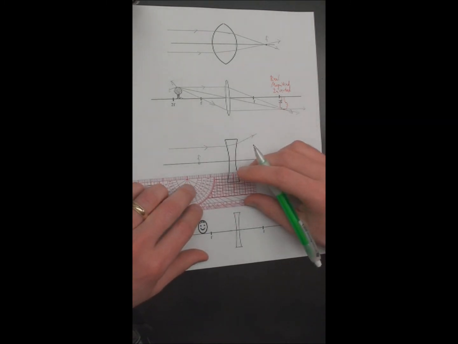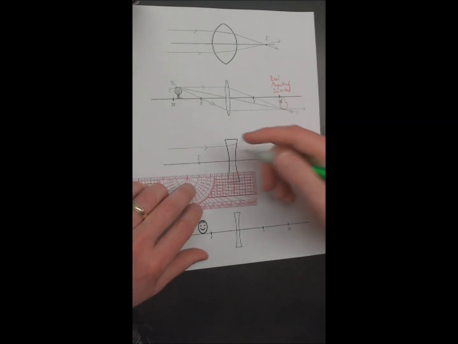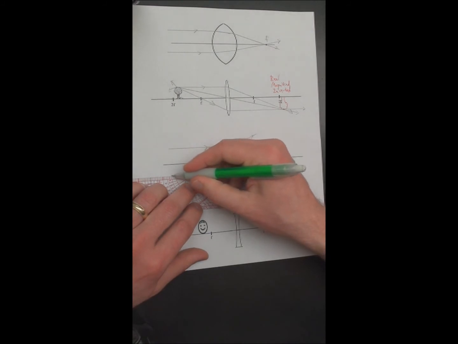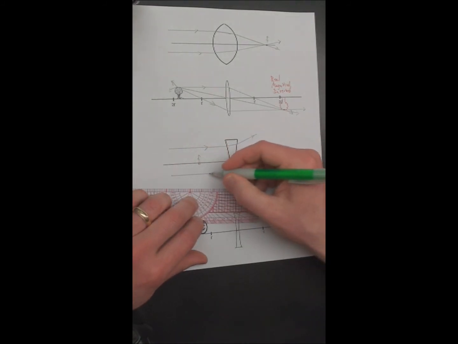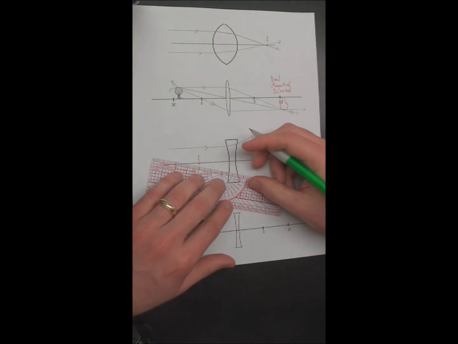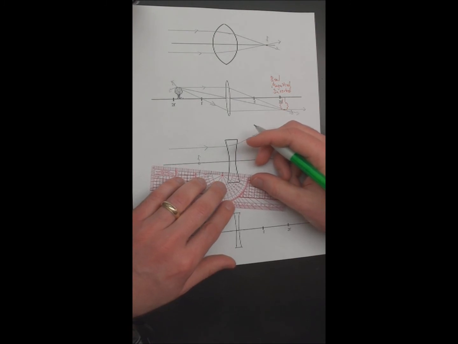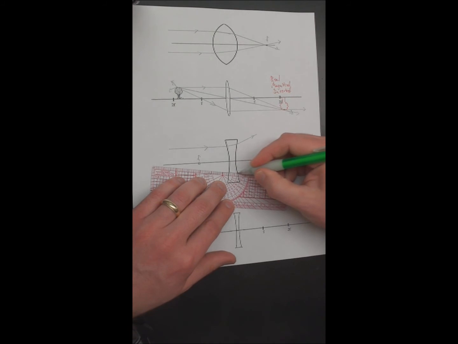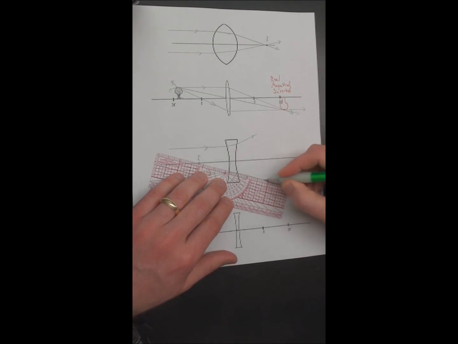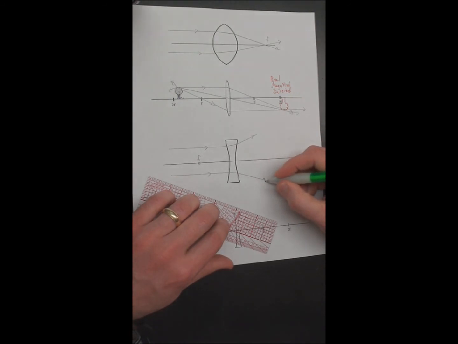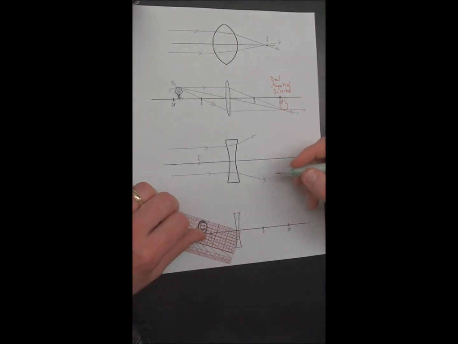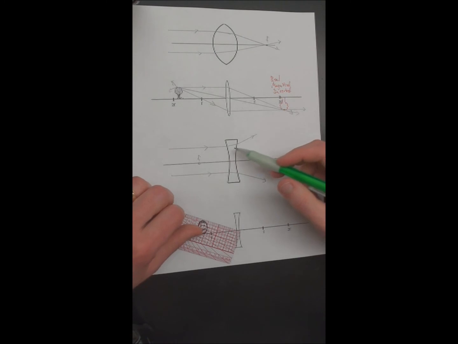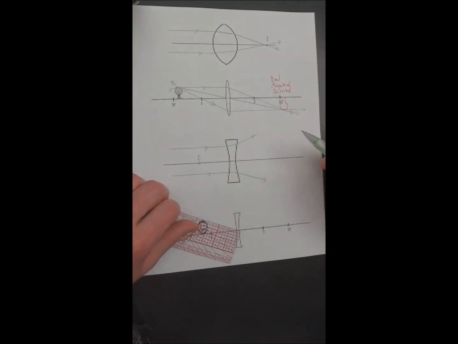And similarly, I can draw another ray in the bottom. I want to try to make it as parallel to the principal axis as possible. And it's symmetrical. It bends at the first surface, it bends at the second surface, and this time again away from the focal point. Any ray that comes in parallel bends away like it's coming from this opposite side focal point.